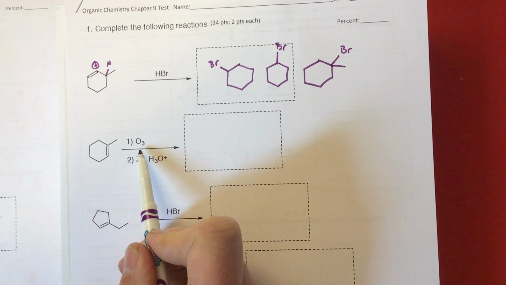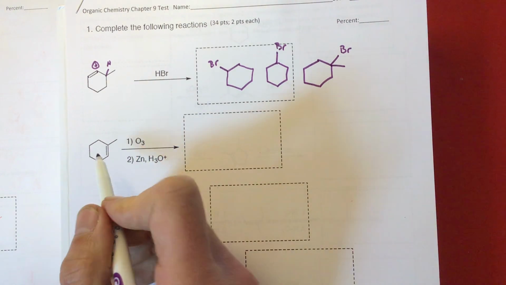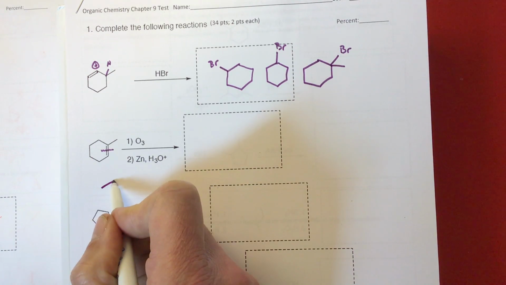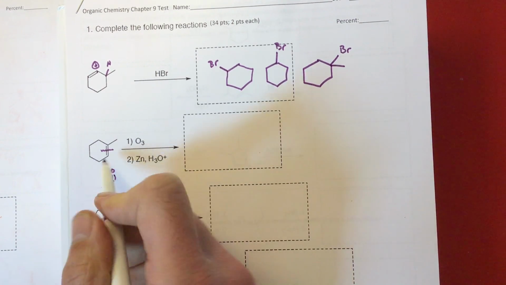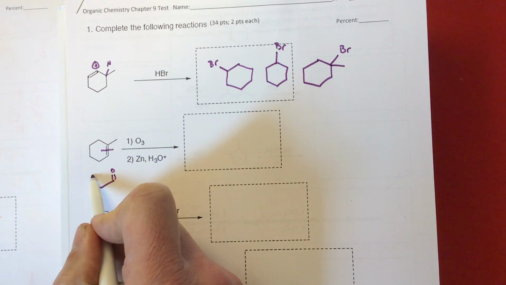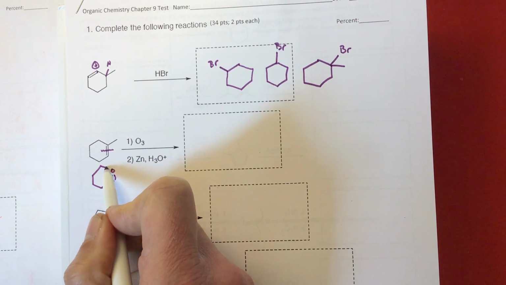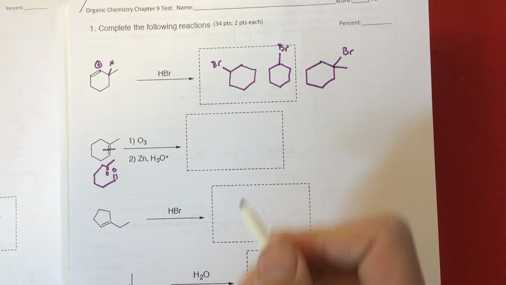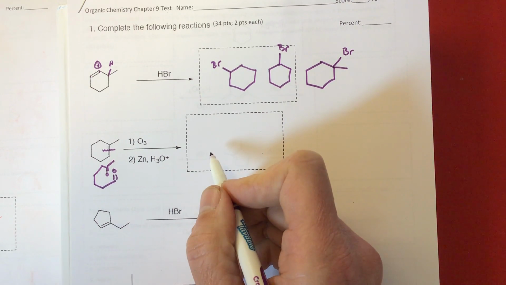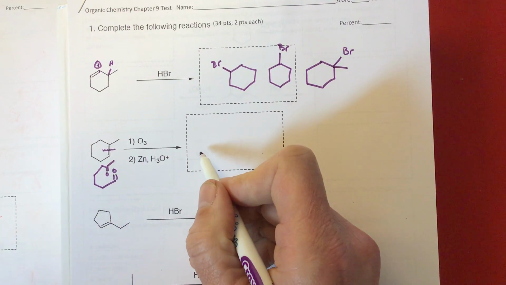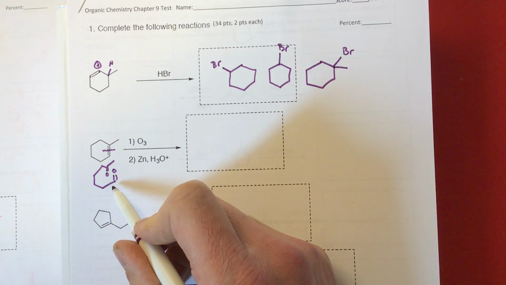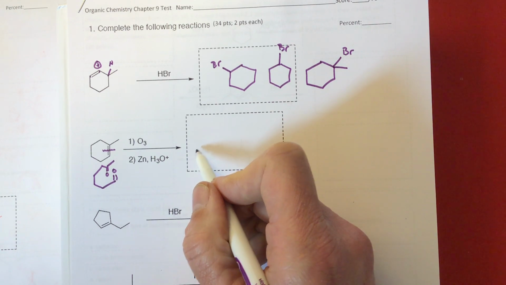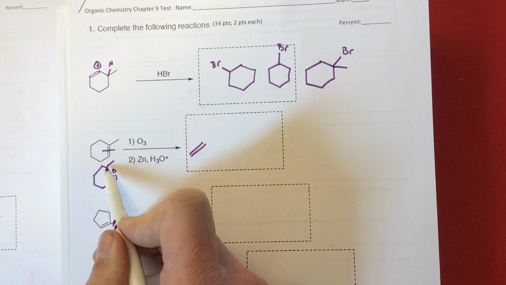Next question, we have ozone. So this is ozonolysis. I think the easiest way to do that is to just think of the pi bond breaking, and we have a double bond to an oxygen on one end of our molecule, and then a double bond to an oxygen on the other end of our molecule. So you could draw it like this, but usually it's going to unwind itself because this really isn't a favorable position for the molecule. So I'm going to draw it more like this, starting with this end.